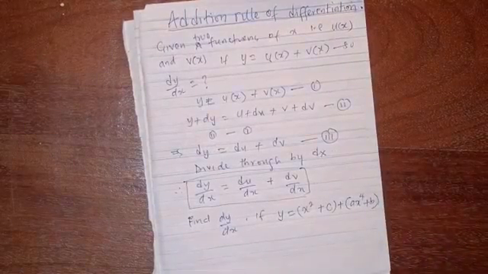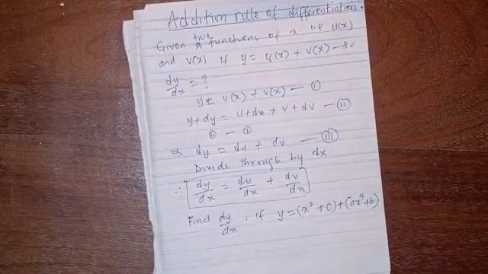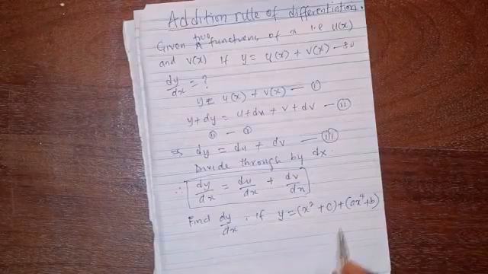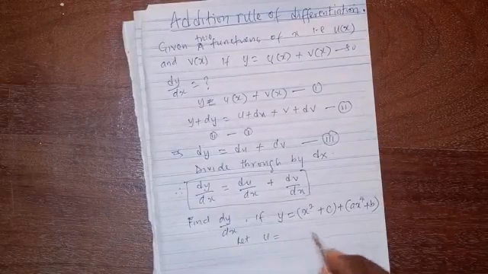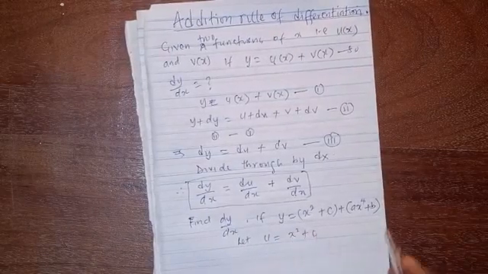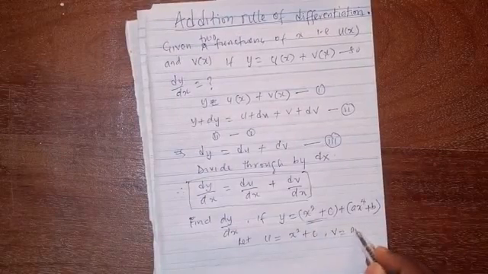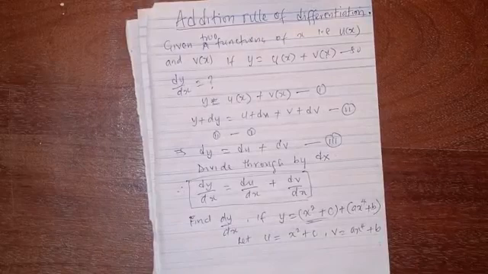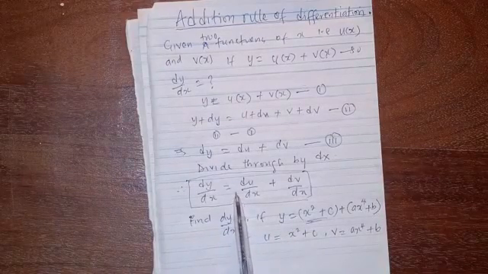So now looking at this, you can see that from this function given to us, we have the sum of two functions. Let u be x squared plus c, and v be ax to the power 4 plus b. Are you getting what I'm saying now? So what's the next thing to do? The next thing to do is just to apply this rule that we have here.